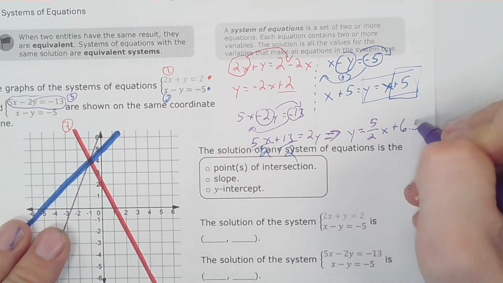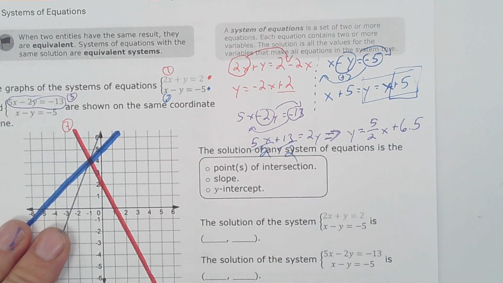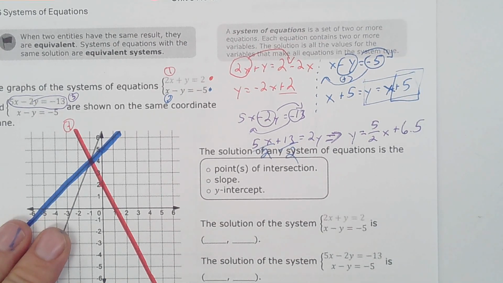Because think about it, 12 is 6 times 2. An extra half is going to be 13 times 2. Okay? So that is our equation, our purple equation: y equals 5/2 x plus 6.5.